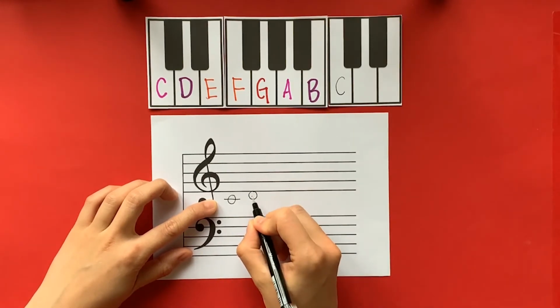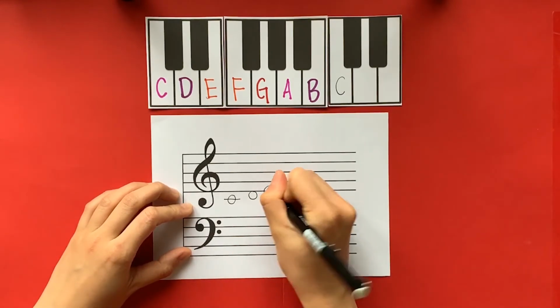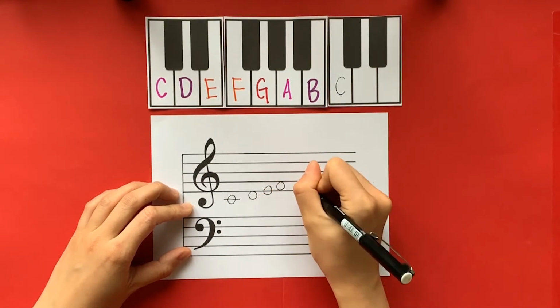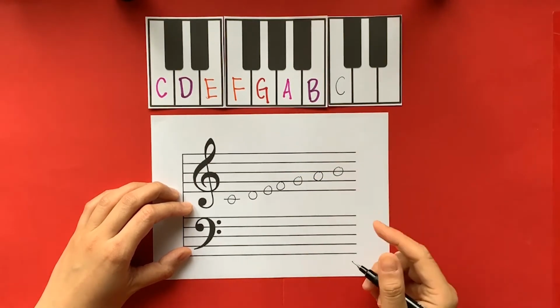And look at the note. It touches the first line. From this space note, we move up to the line note. Then to the space note, line note, space note, then line note.